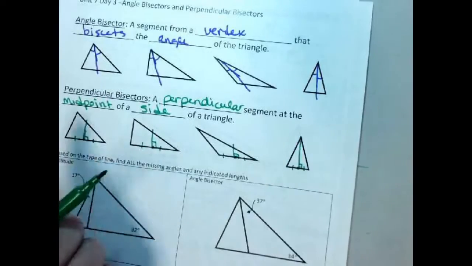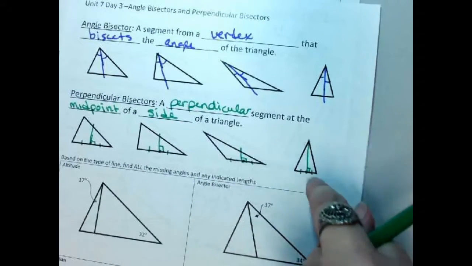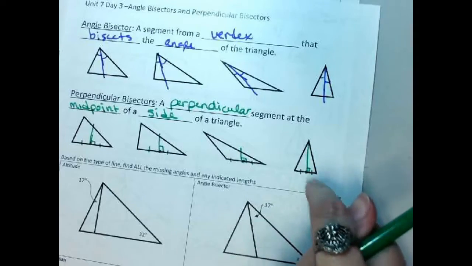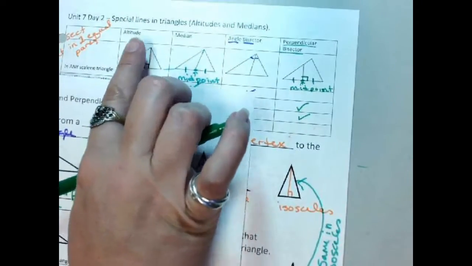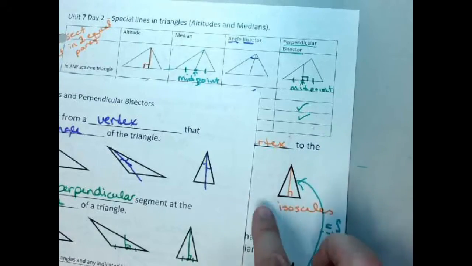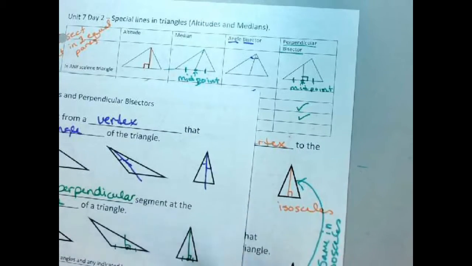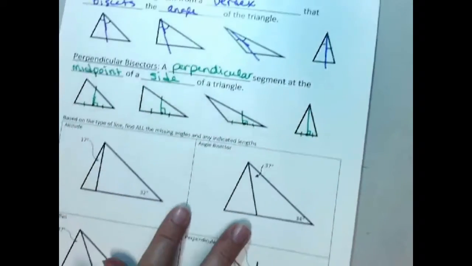Notice that none of them go through the vertex except on the isosceles, because remember, this is actually the same line on all four of these. All four of these are actually the same line if we're talking about an isosceles triangle. It's not the same on anything else, just on isosceles.